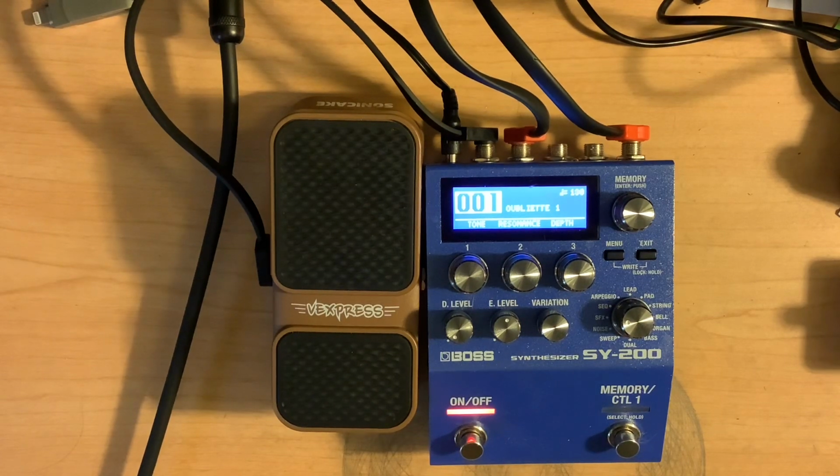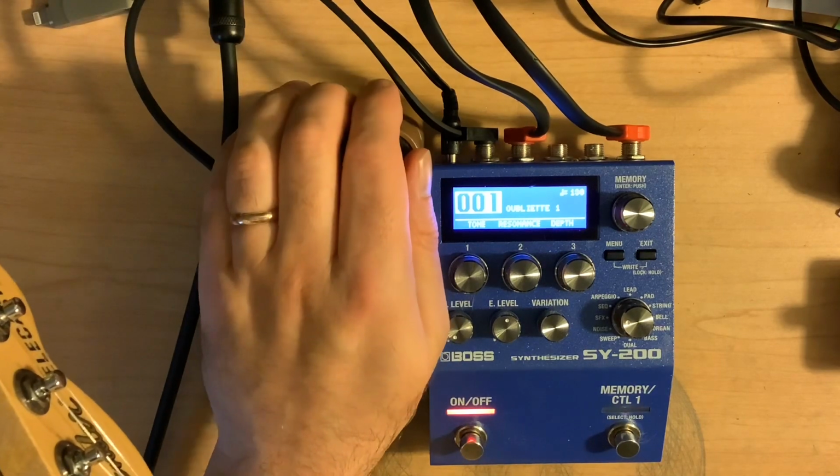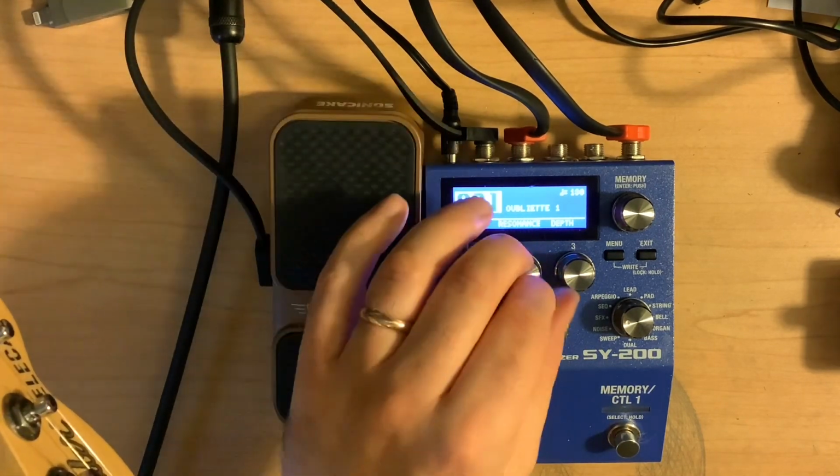It's cool how it responds on that one note, kind of ramps into it. So it does that on single notes. Kind of does on chords if you strike them a little bit harder. Let's mess with the tone. Resonance.